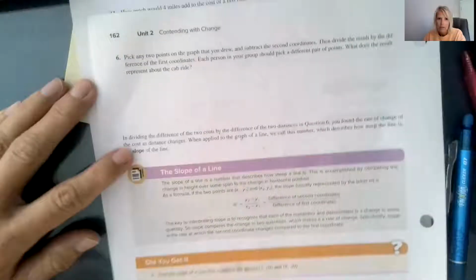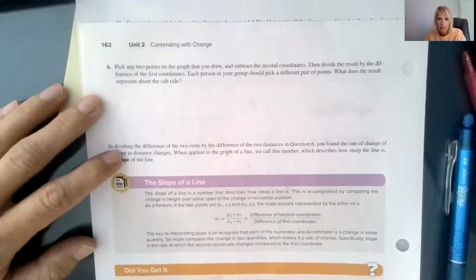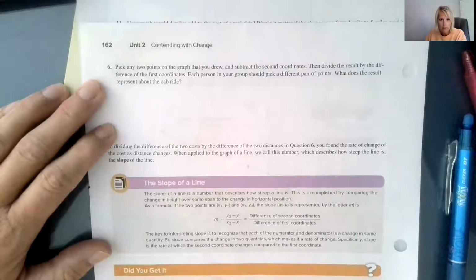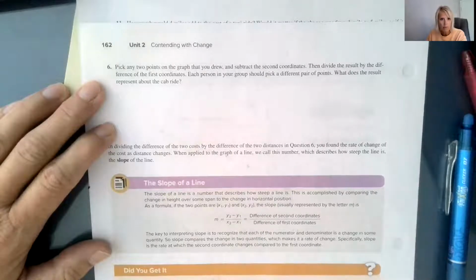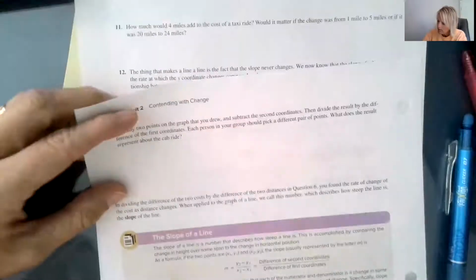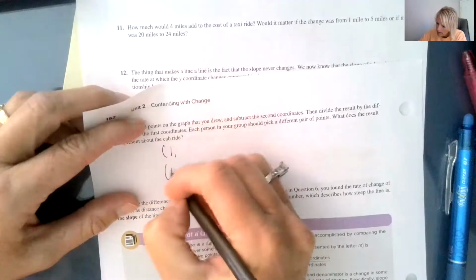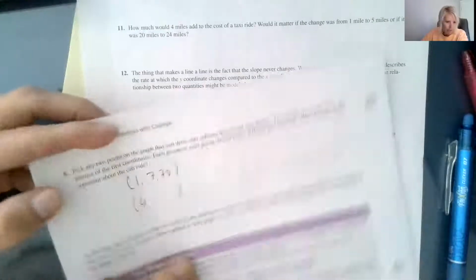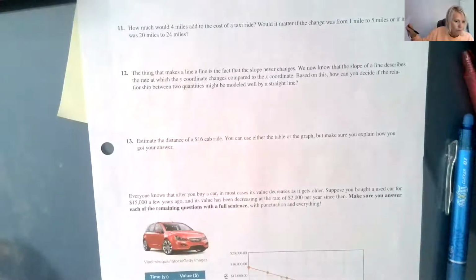Okay. So number 6 says, pick any 2 points on the graph that you drew and subtract the second coordinates. Then divide the result by the difference of the first coordinates. Each person in your group should pick a different pair of points. What does the result represent about the cab ride? So I'm going to pick points 1 and 4. So mine are 1 and 4. So 1 mile was 7.70, and 4 is 15.50.